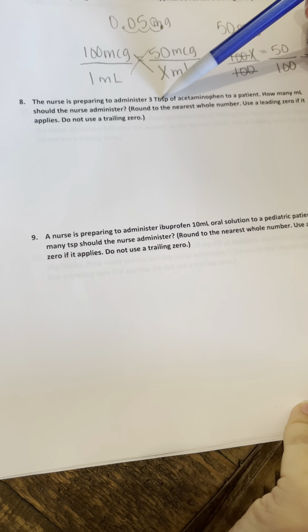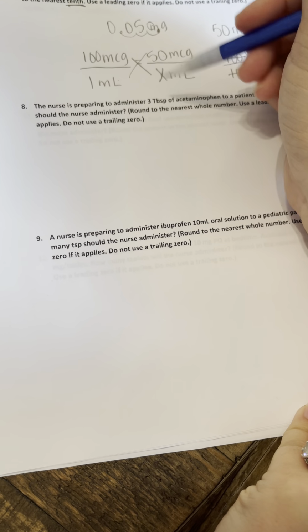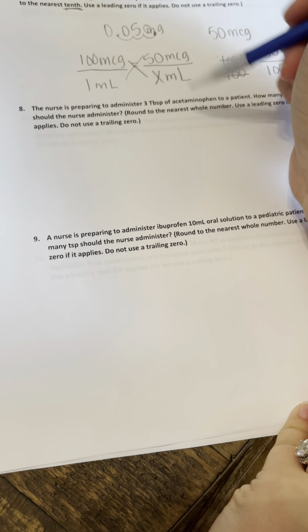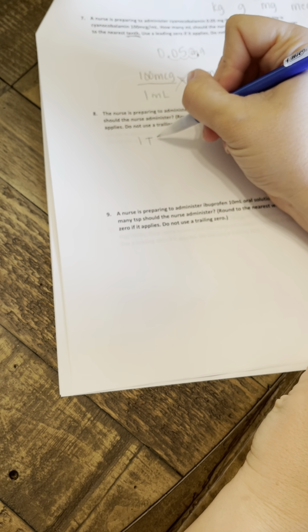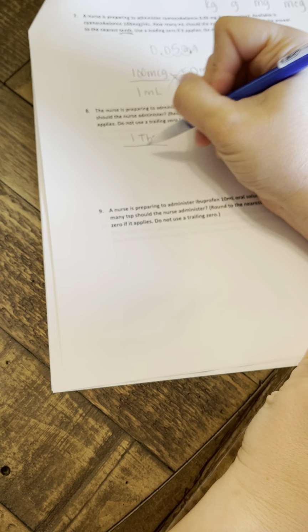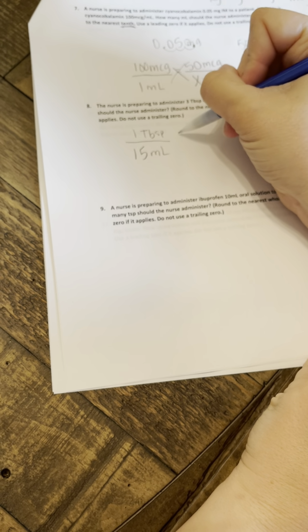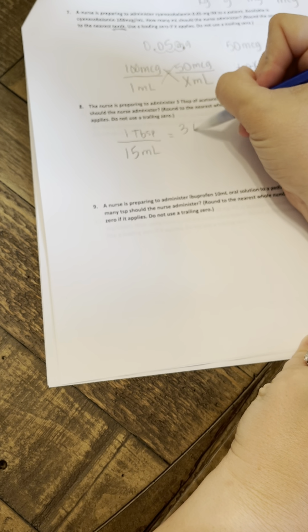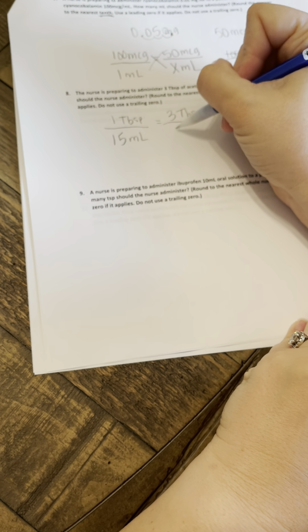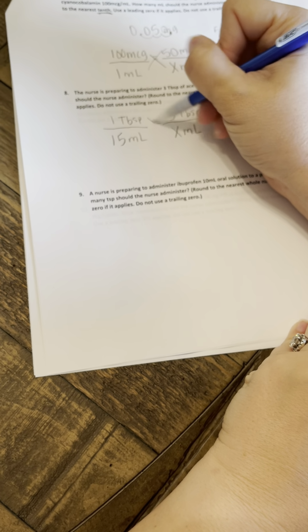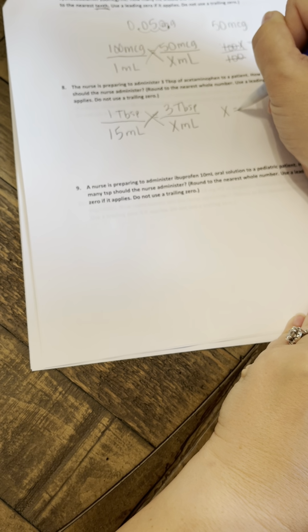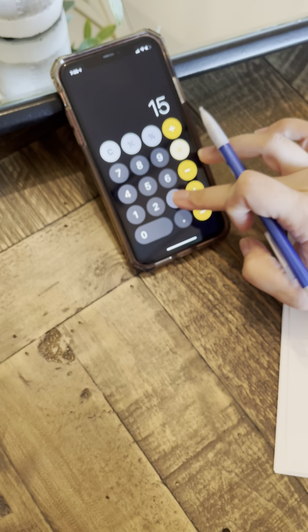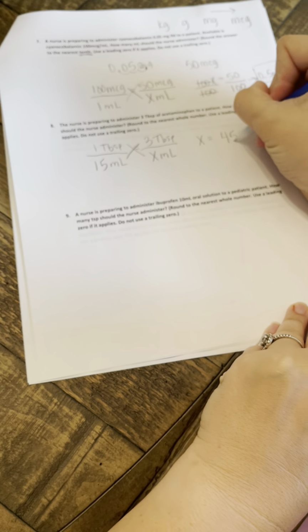So each tablespoon, if you're not sure how to set this up, write down what you know. So we know that 1 tablespoon is 15 mLs. And we have 3 tablespoons, and we need to know how many mLs that is. We cross multiply. So we have x equals 15 times 3. 15 times 3, 45 mLs.